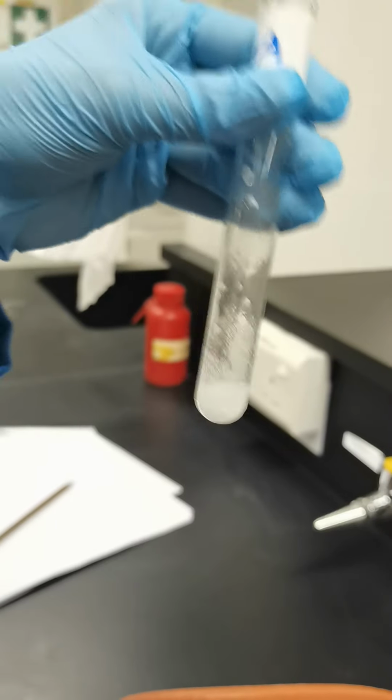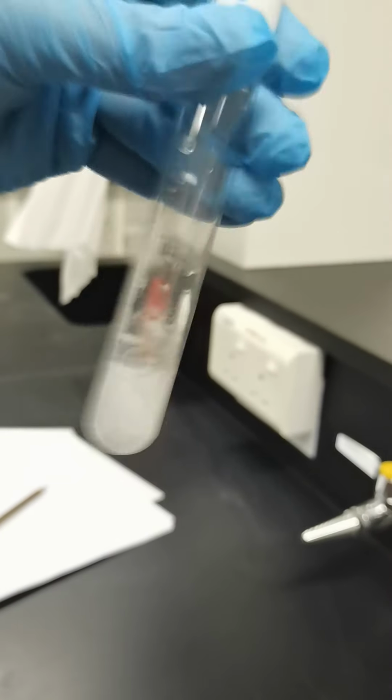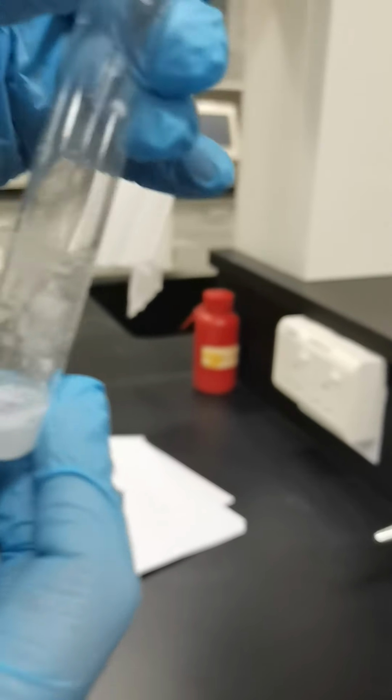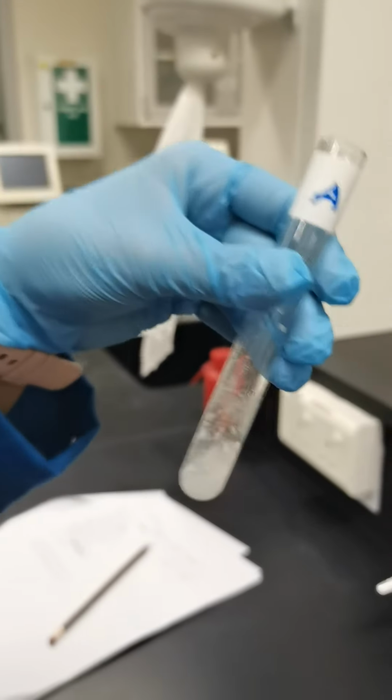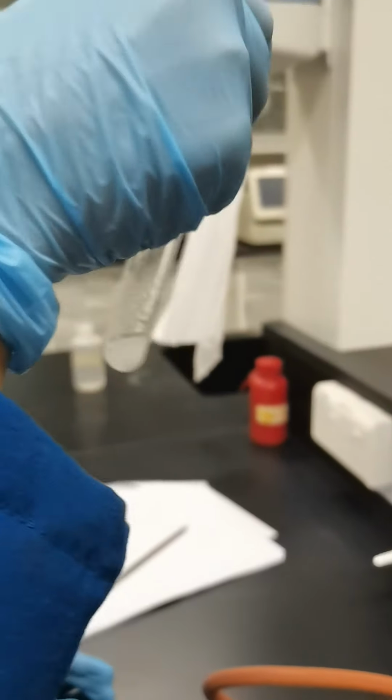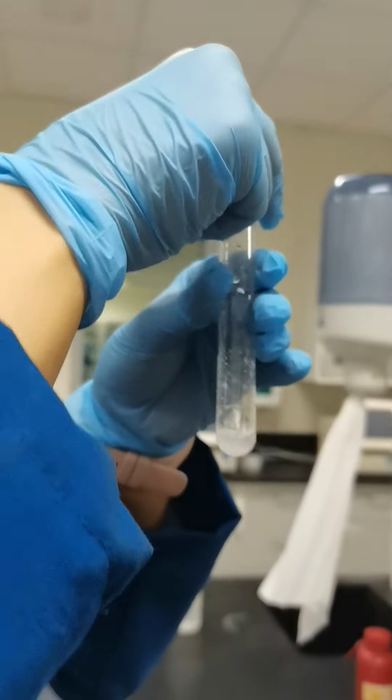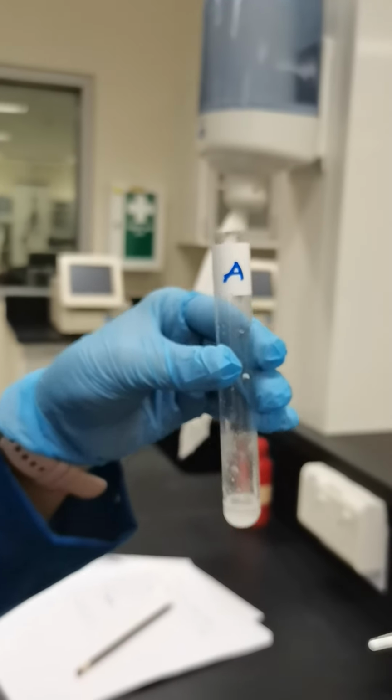Now the HCl is reacting with the given sodium bicarbonate, and it is dissolving in the HCl solution. So we need minimum HCl for dissolving. That's why I am looking at whether it's dissolved completely; then we don't need to add more HCl. But there is a little at the bottom, so I am adding a little bit more.